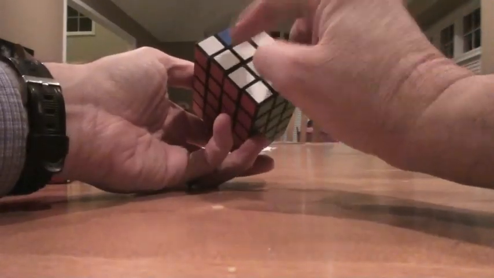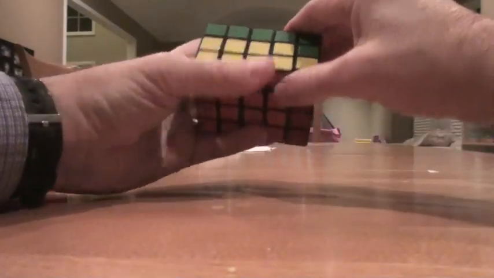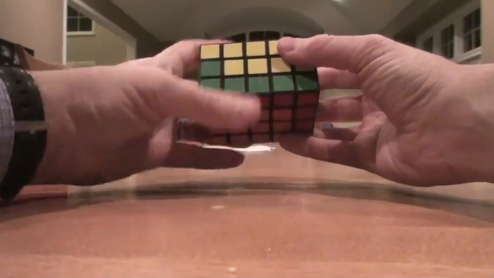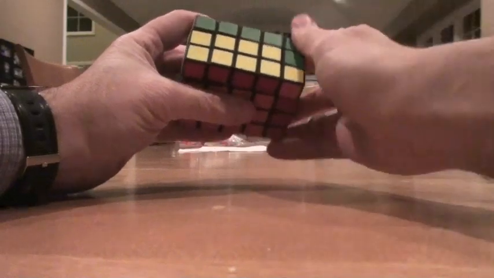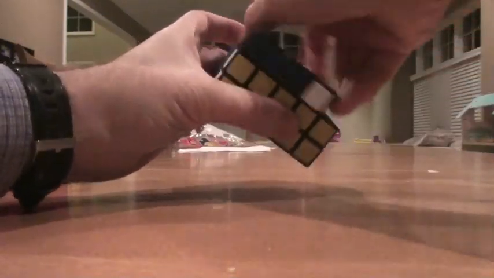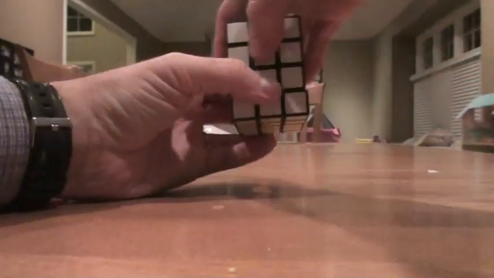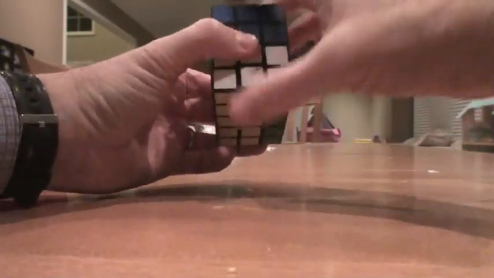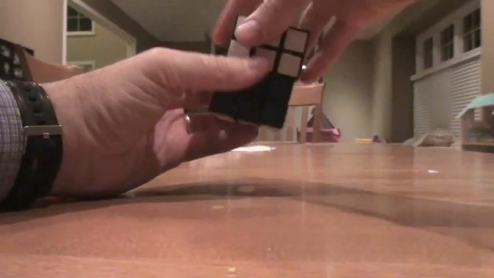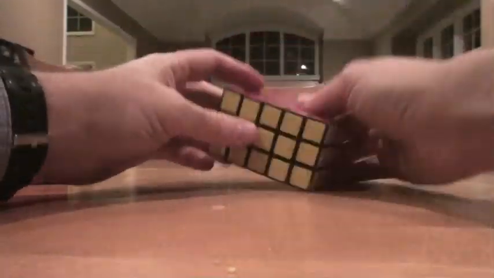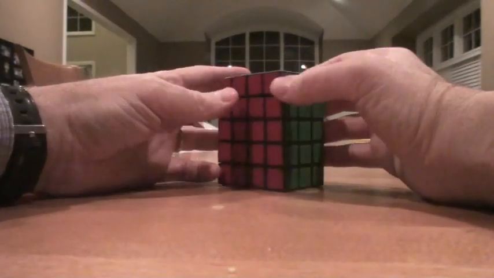Now we just have these two, 2u, 2r, 2f. This is even number, odd number, so just one 2u, then 2f, 2r, 2u, finish with a 2f. We've got even number here, so 2u, 2r, 2f, 2u, 2u, 2f, 2r, 2u, and that did it. All right.